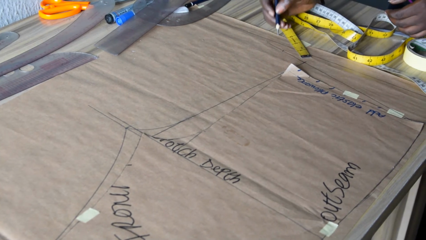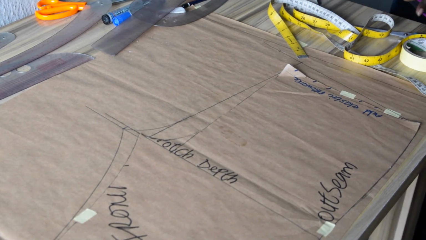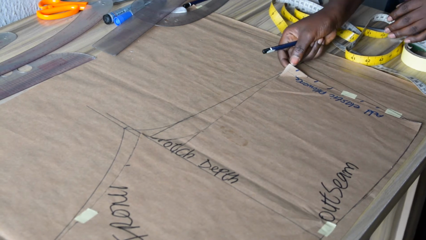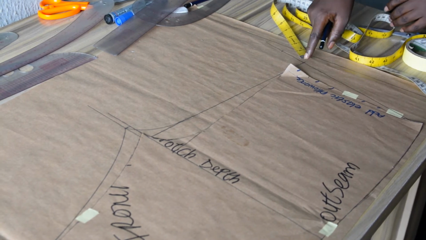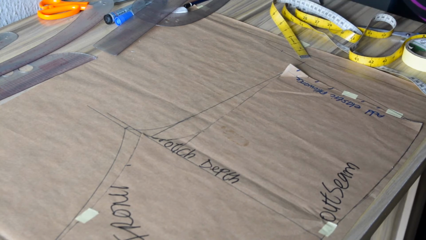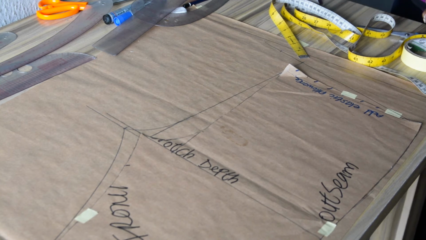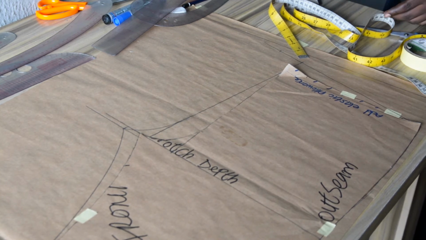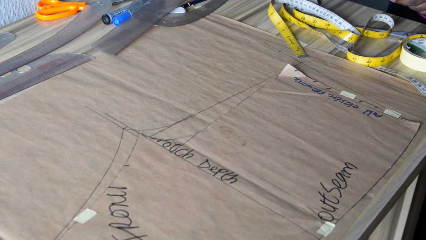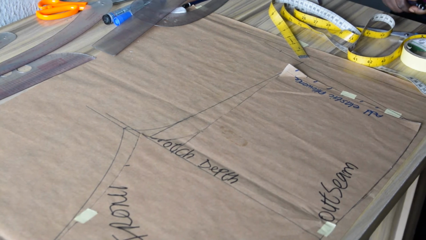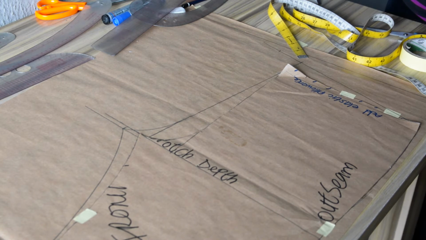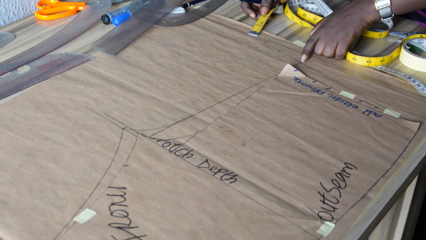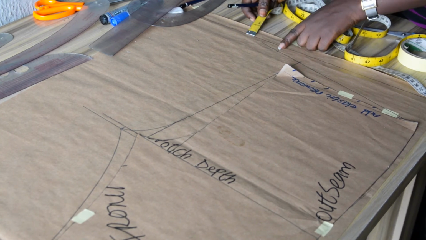I'm adding 2 inches because the trouser will be joined in 4 places. That is 2 panels for the front and 2 panels for the back, and each panel has 2 sides. So that is 4 sides in total. Half of an inch for each side, so that is 2 inches. Which means if you want to use more than half of an inch as your seam allowance, it has to be multiplied by 4. If you want to use 3/4 of an inch, you multiply it by 4. If you want to use 1 inch, you multiply it by 4. I multiplied half of an inch by 4, that is why I have 2 inches.